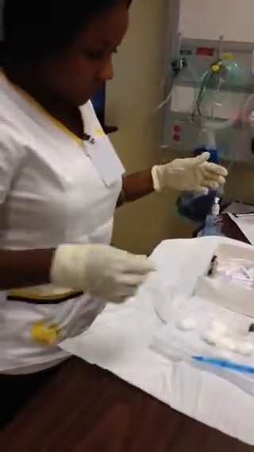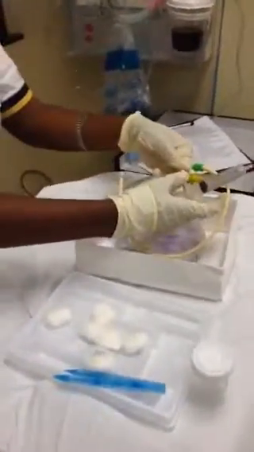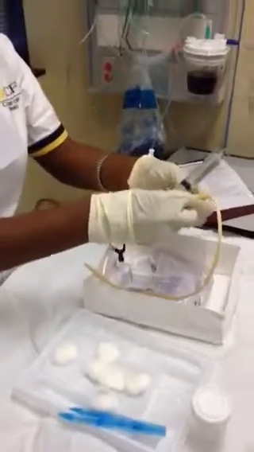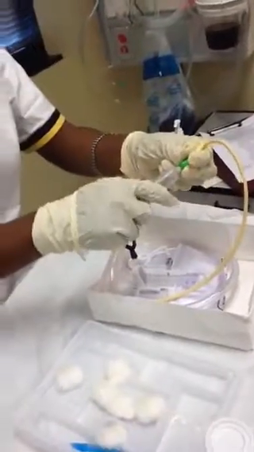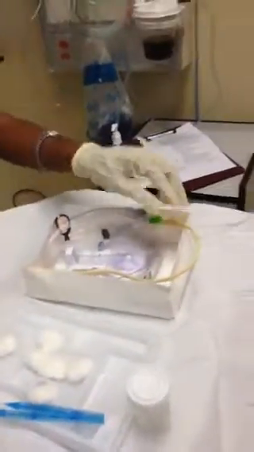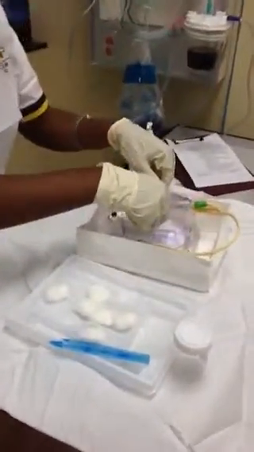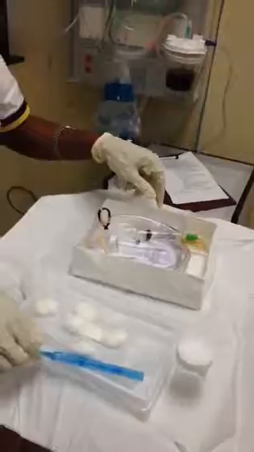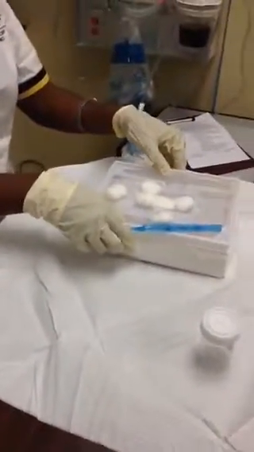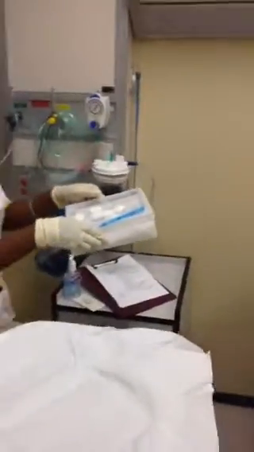Okay, so now I'm going to take the syringe and insert it into the catheter so I can have everything ready. Okay. So now that I have everything, I can take them together to the patient. I can move this out of the way because I'm not going to use it.